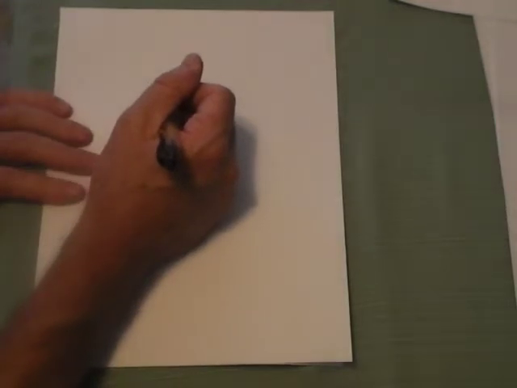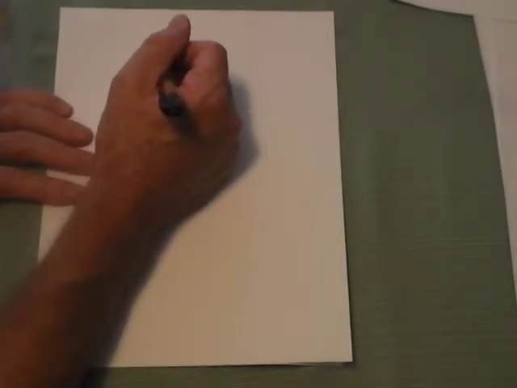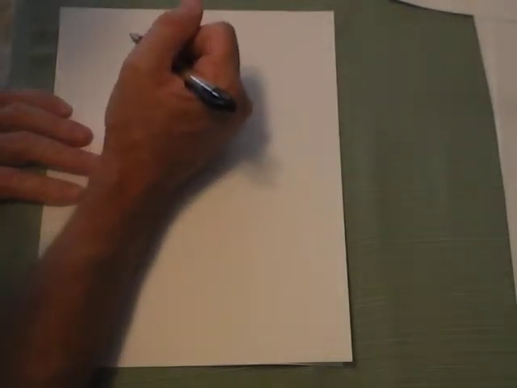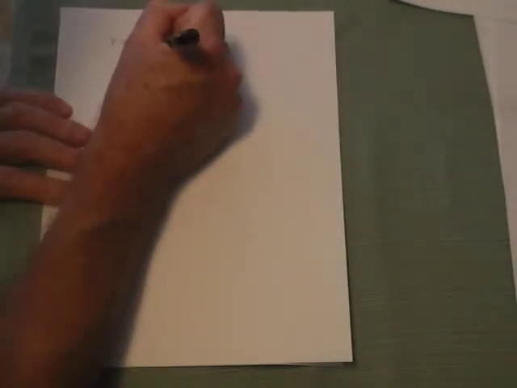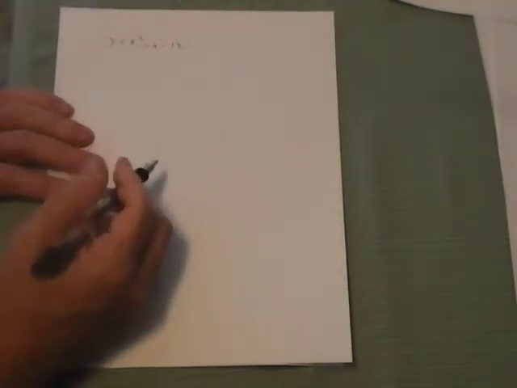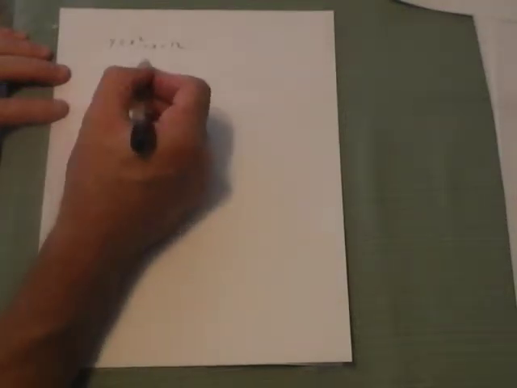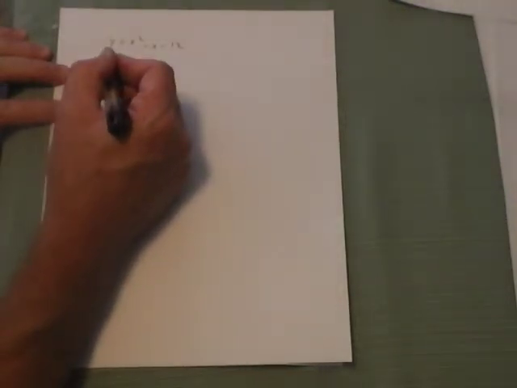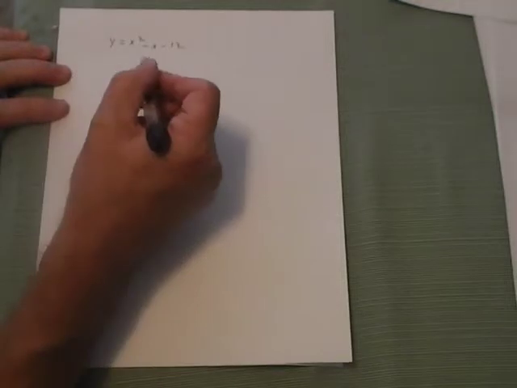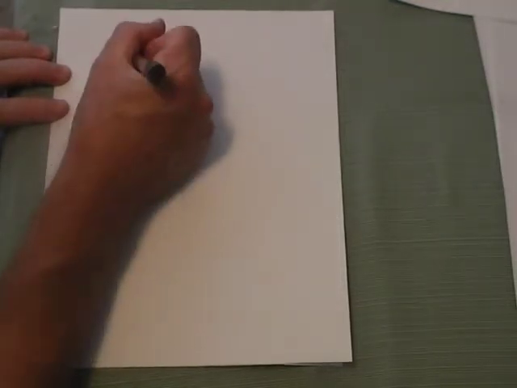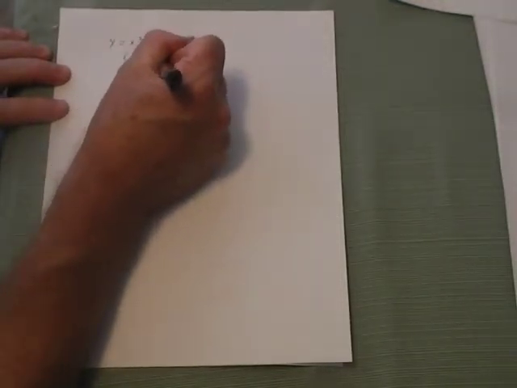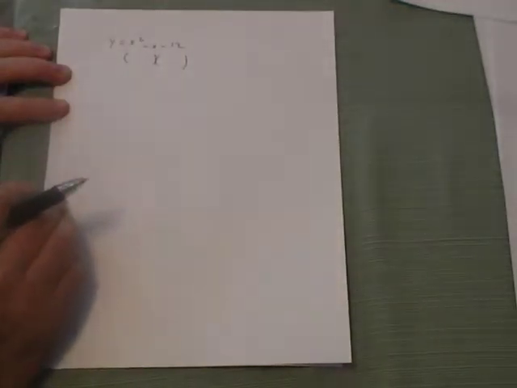Let's do one more of those from the beginning. Let's say we have y equals x² minus x minus 12. So in order to solve this, we want to find when y is equal to 0. Well, we need to factor this first. It's a trinomial, so let's see if it factors into two binomials.